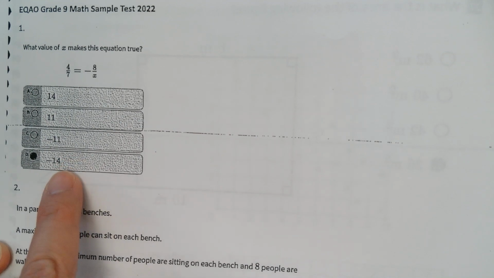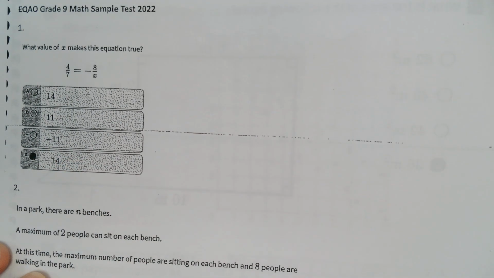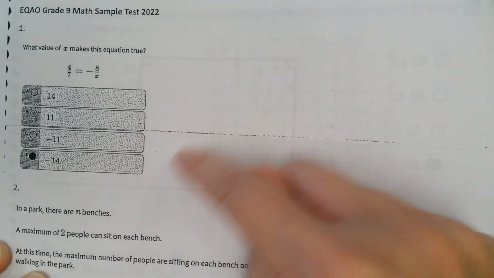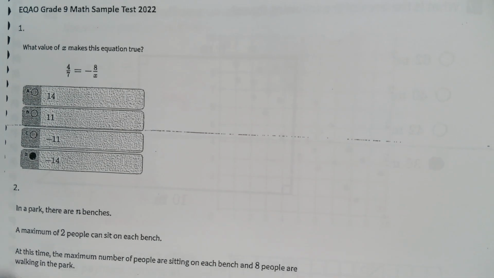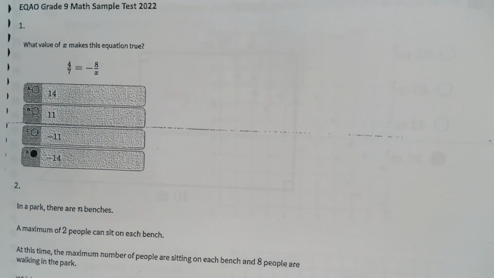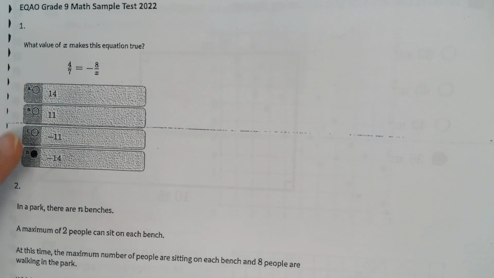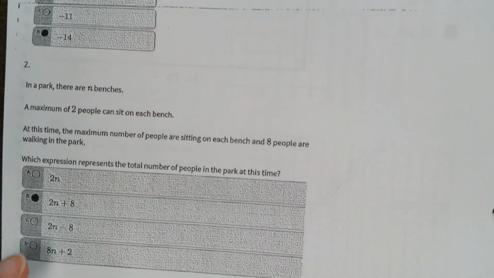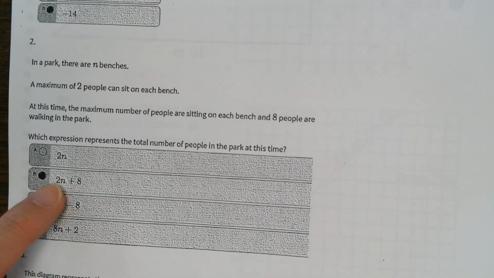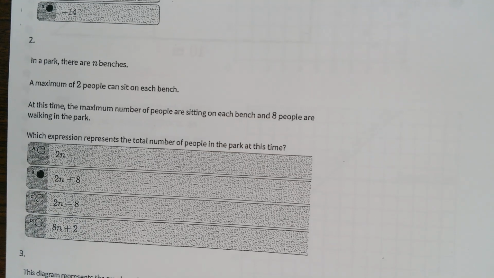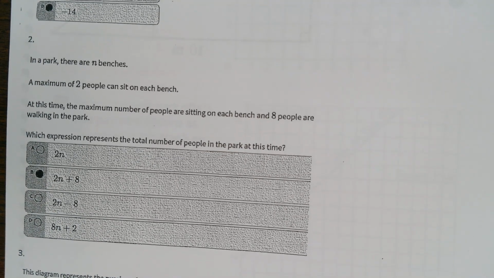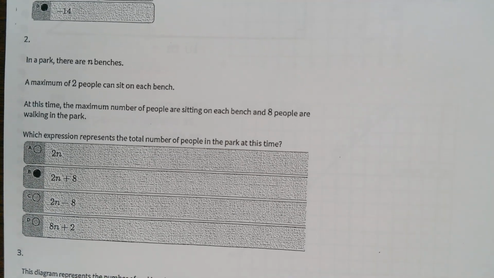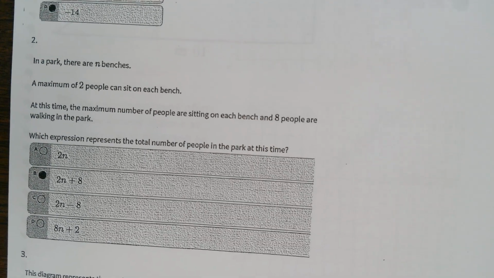So number one answer is negative 14. Give yourself a check mark or an X. Okay, I want to see how you guys did on this last set. Number 2, 2n plus 8. For any of these that you got wrong, put up your hand so we can take it up together. Don't be shy.